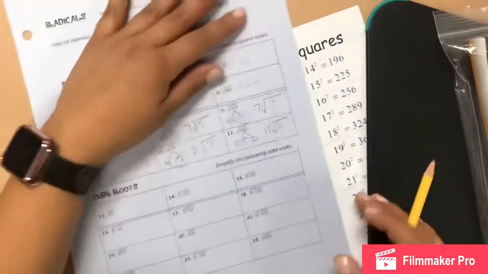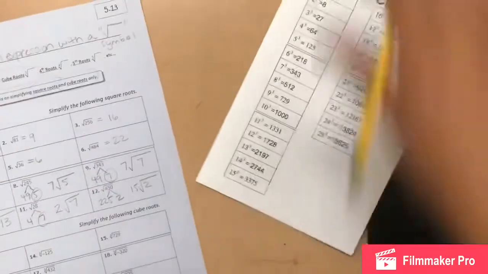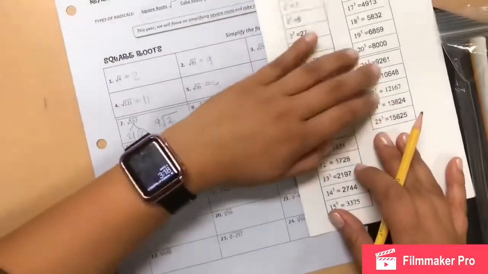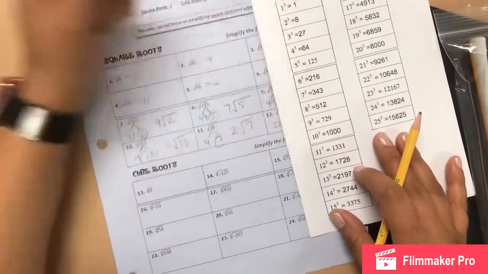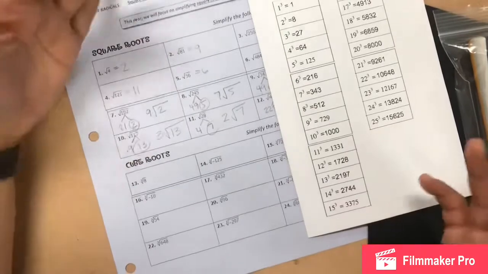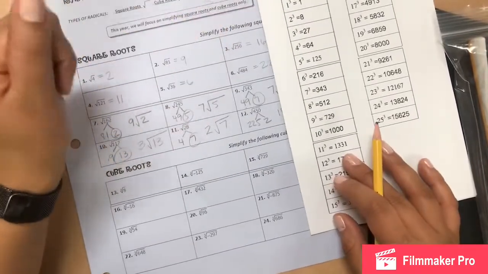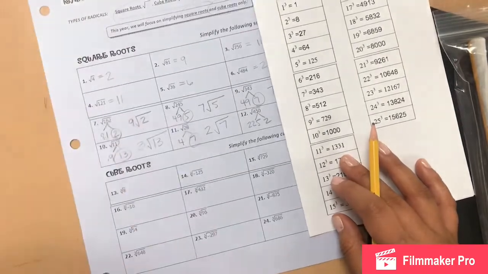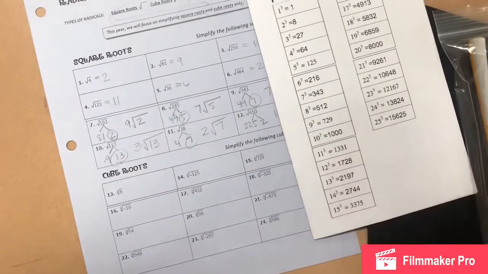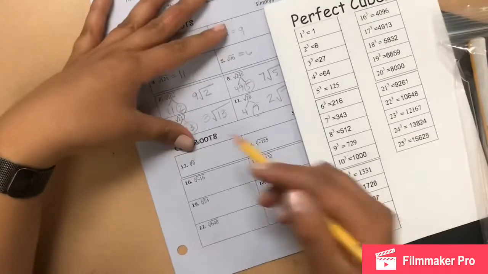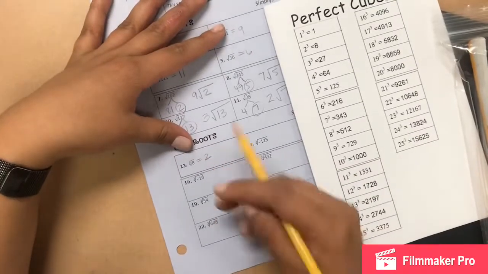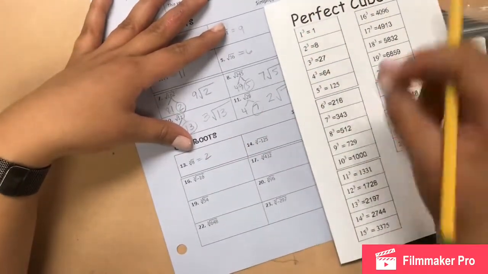But cube roots is the same idea, but it's a whole new list. So here is my list of perfect cubes. This will be posted on Google Classroom. And the idea is the same exact thing, okay? So we have our perfect cubes. So 8, the cube root is 2, because 2 times 2 times 2 is 8.